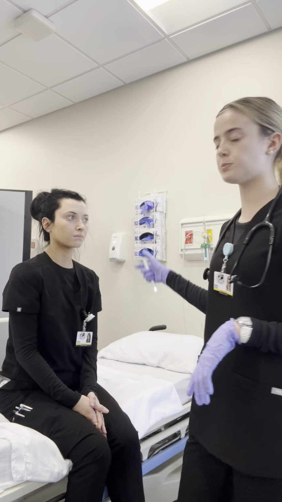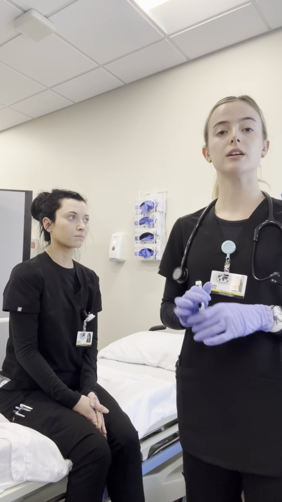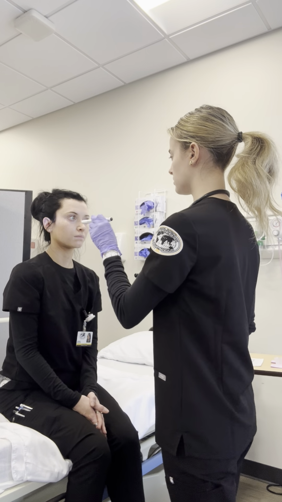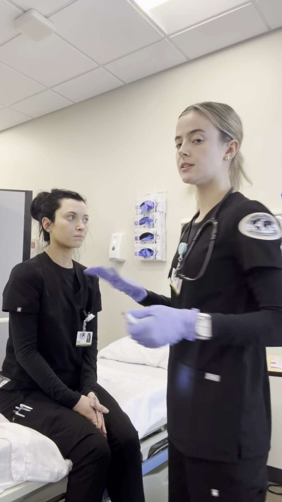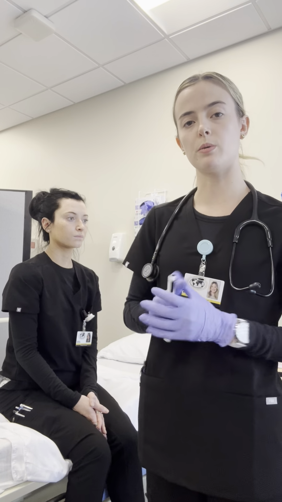Okay, so this pupil that I just shined the light into constricted directly, the other one constricted consensually, and we'll do this on the other eye. Okay, same thing. This one constricted directly, the other one consensually. That's what we want to see.